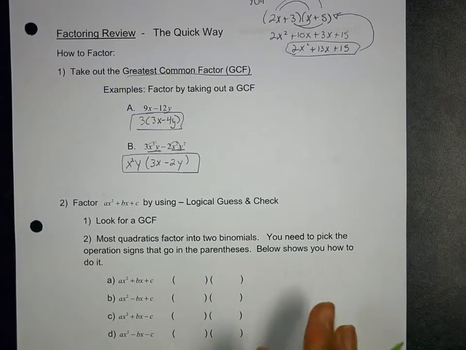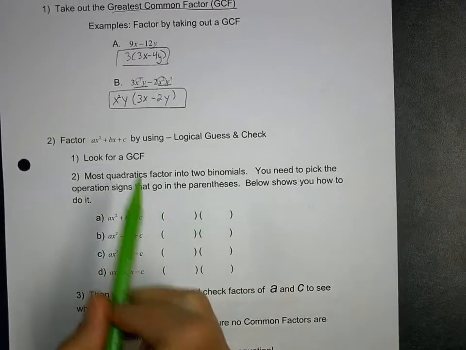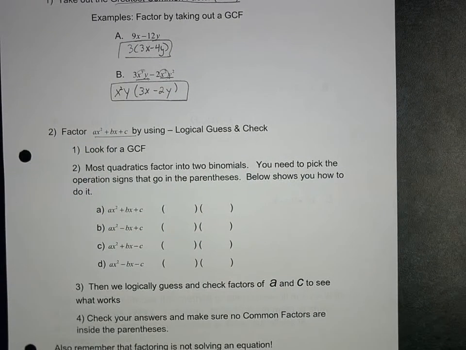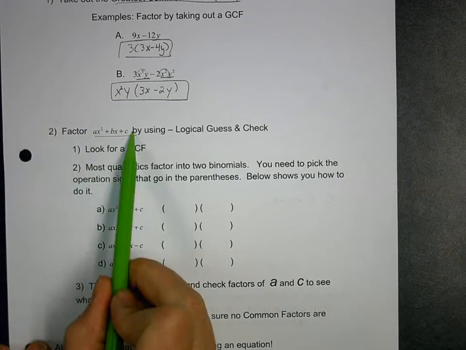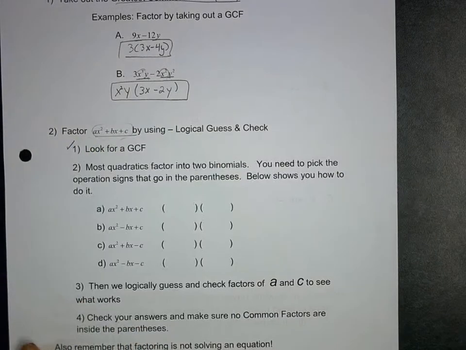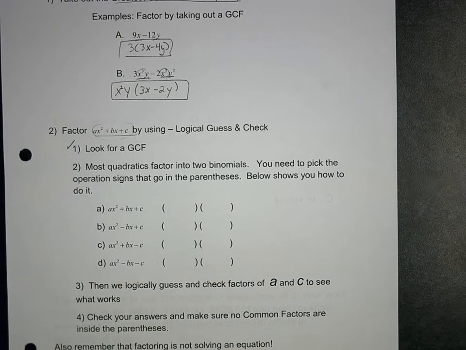So now I'm going to look at when we're working with trinomials, or as we call them in the mathematics world, quadratics. Don't ask me why. There's a squared and we call it a quad. We just go with it, okay? And I'm actually going to use a method I call logical guess and check. I call it the fastest way of factoring. But the number one thing you need to remember, even when you're looking at trinomials, is you first always look for a greatest common factor.